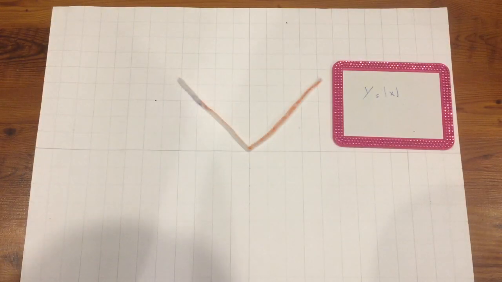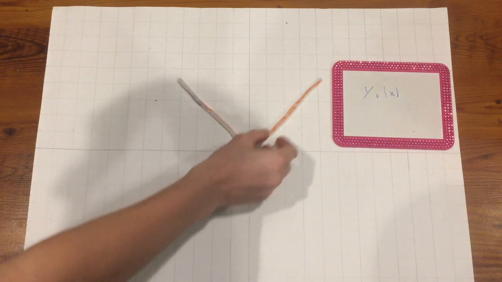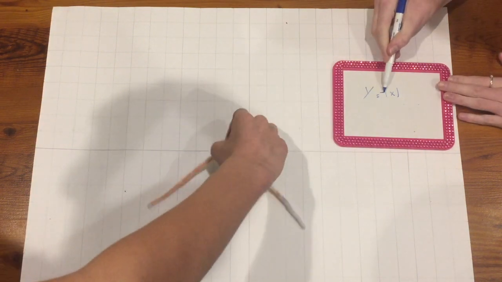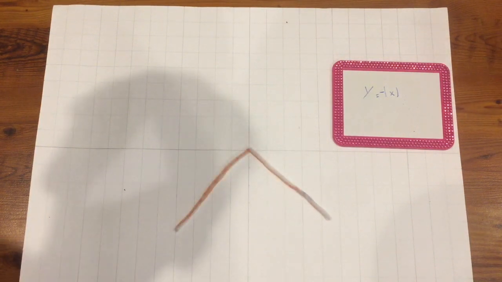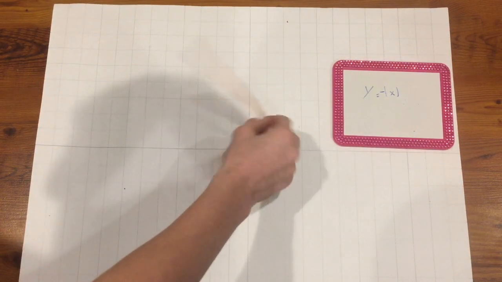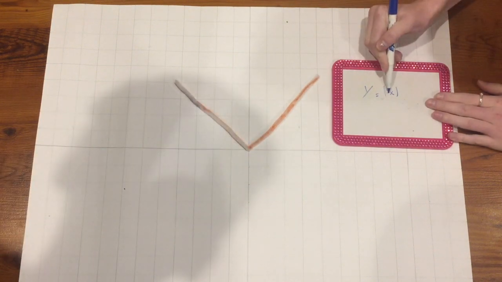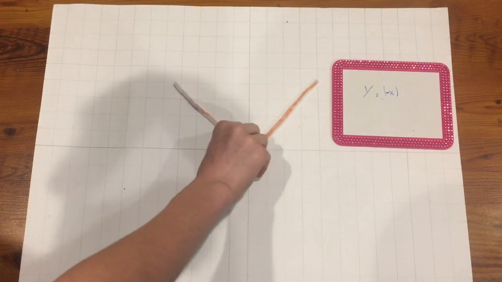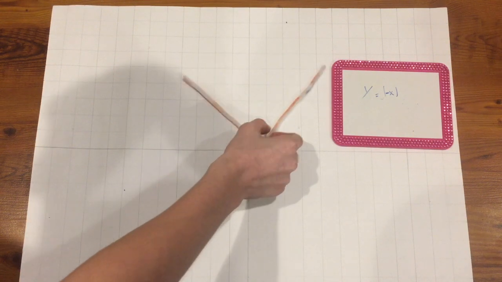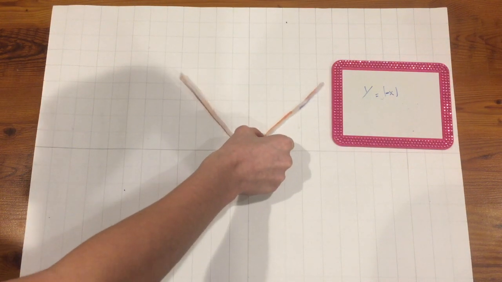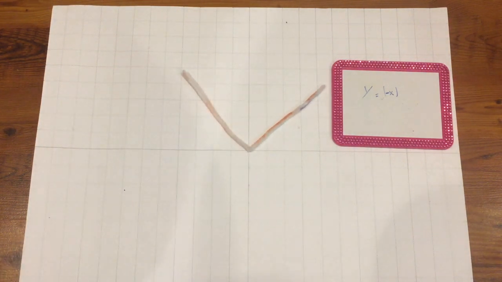Now we're going to be showing you how to do reflections. First, going to be showing you how to do vertical reflections. To reflect the graph vertically, all you have to do is put the negative outside of the absolute value graph. That looks like this. To reflect the graph horizontally, you put the negative inside of the absolute value signs. That would look like this. Notice how this is the same graph. That is because it's symmetrical.